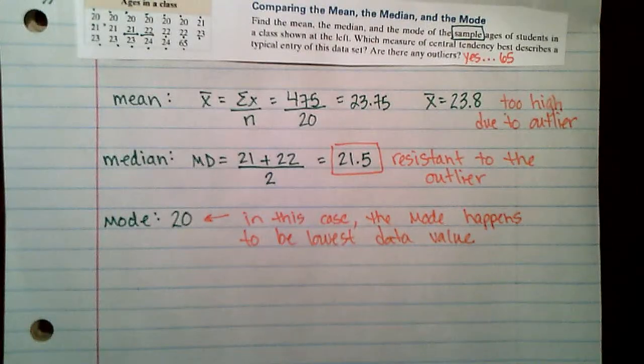So what I'm going to have us do is figure out the mean, median, and mode if we take out the outlier. So we are going to remove the outlier and recalculate.